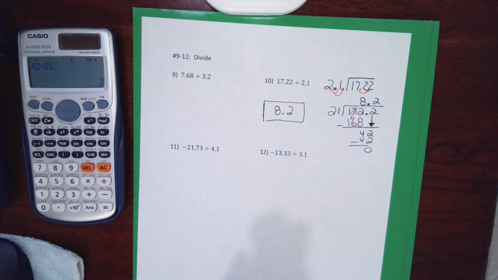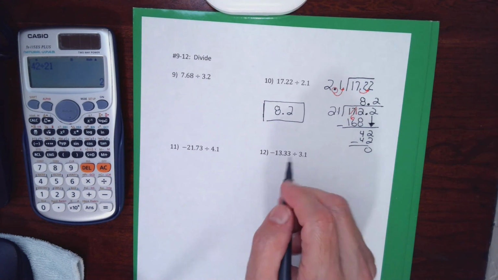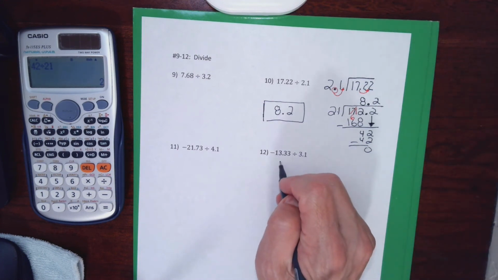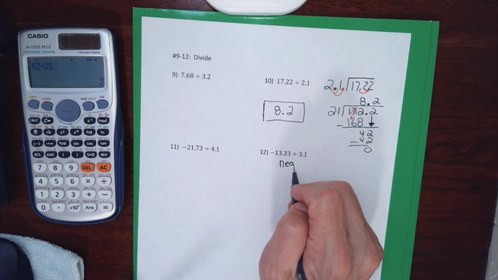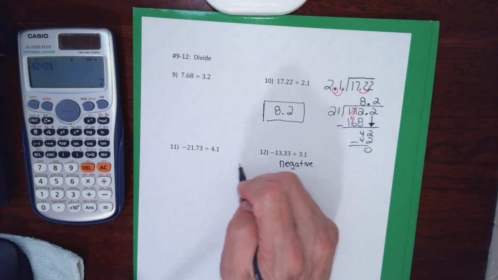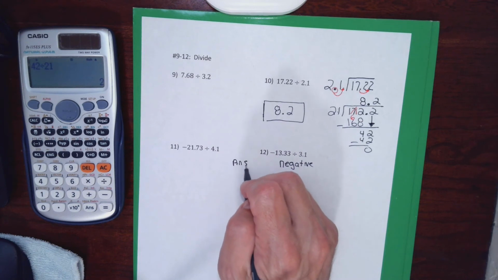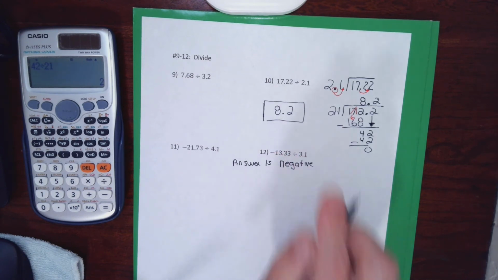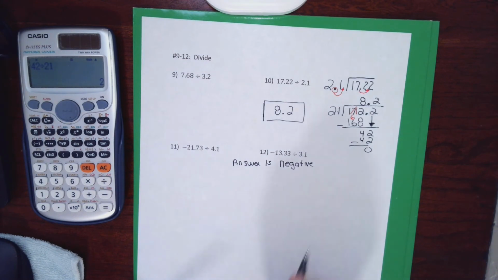Lots of issues going on with number 12. I'm not going to worry about the sign. That's just going to mess me up. I'll just make a note to myself that my answer has to be negative because I'm dividing a positive divided by a negative.